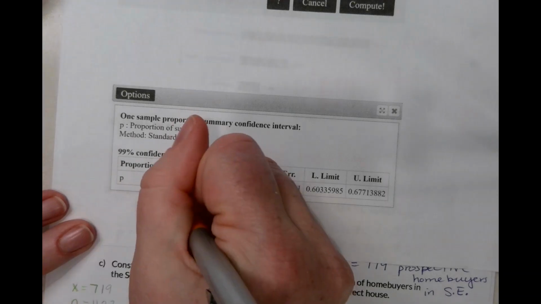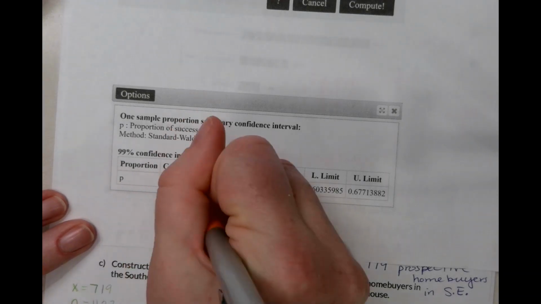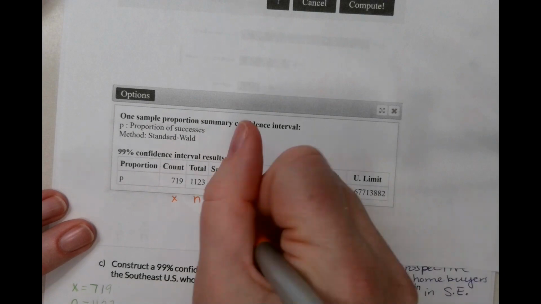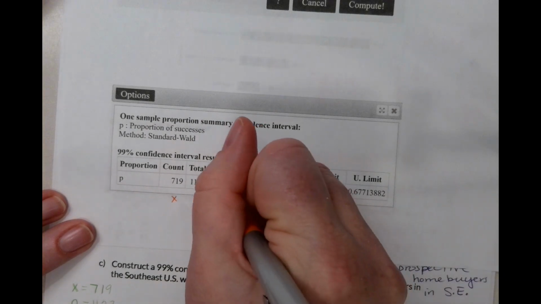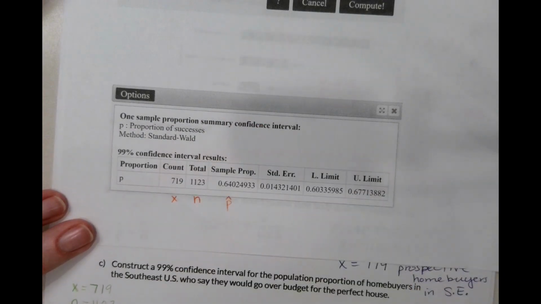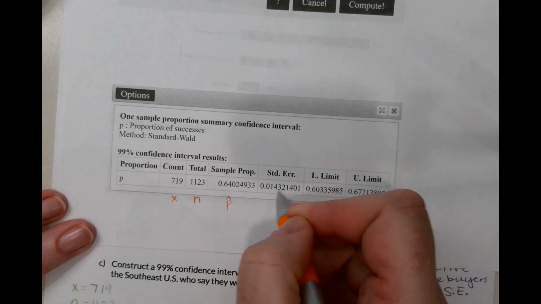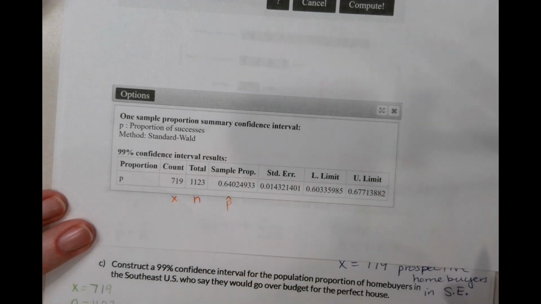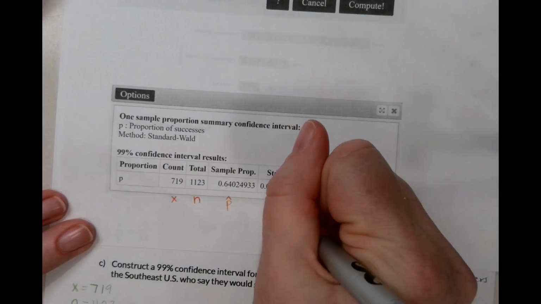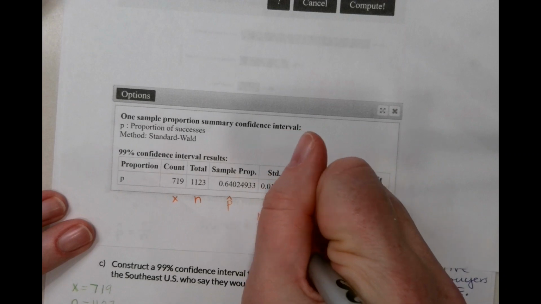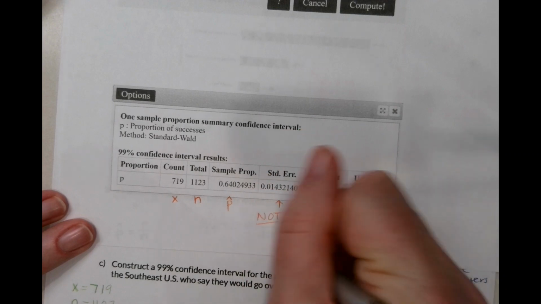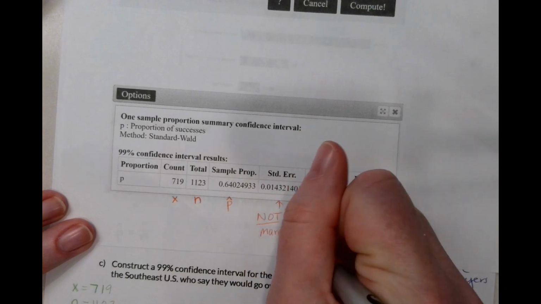Then it just gives us our X, our N, this is P hat. The standard error is actually a different calculation. I'm not really worried about you knowing the calculation. The main thing I want you to know is that this is not the margin of error.